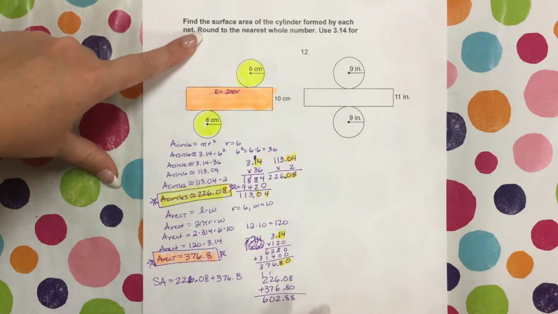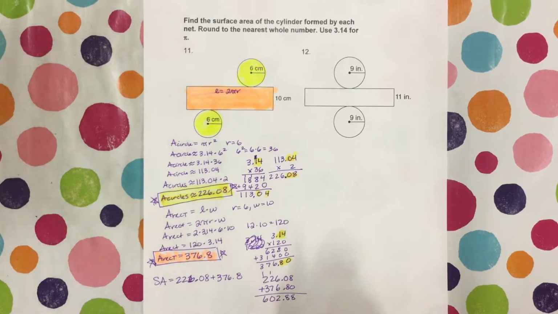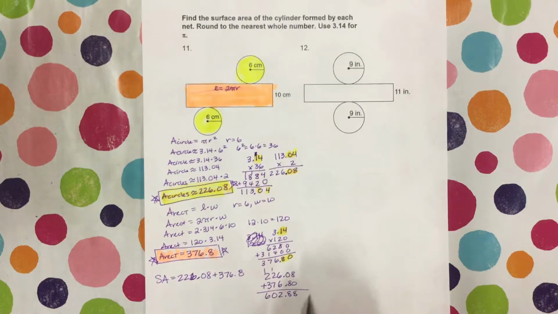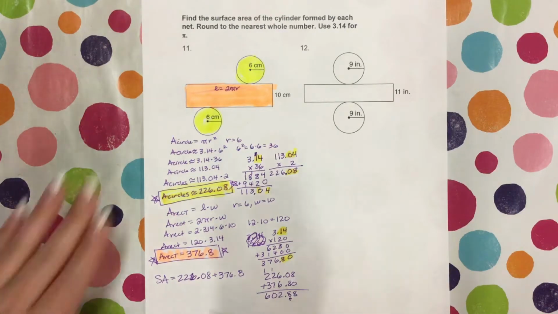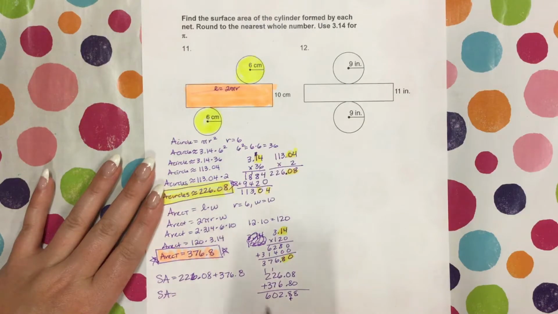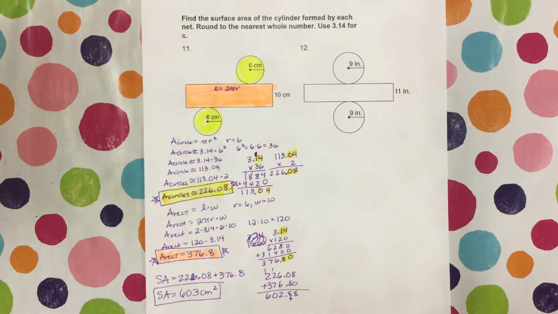And it asks us to round to the nearest whole number. So our whole number is here at 2. I'm going to look here, and this 8 is going to round that 2 up to a 3. So that means the surface area is going to equal 603 centimeters squared. So if you got that one right, great job.